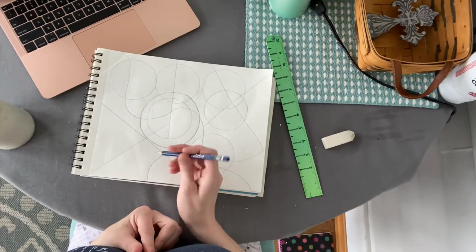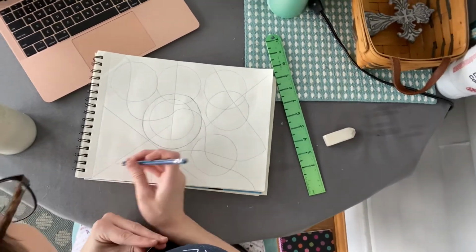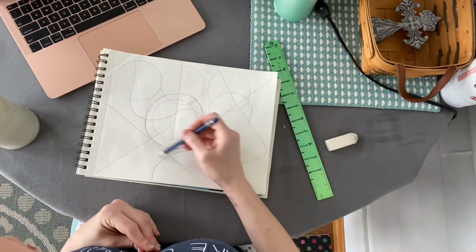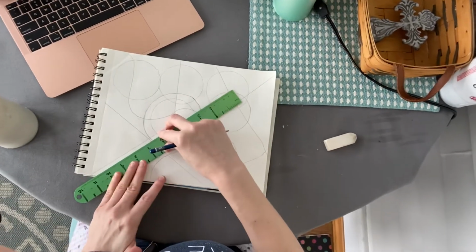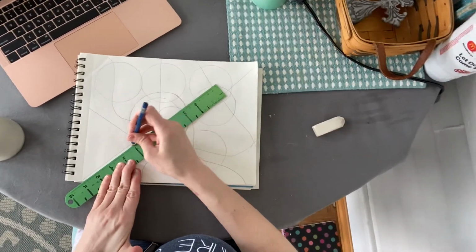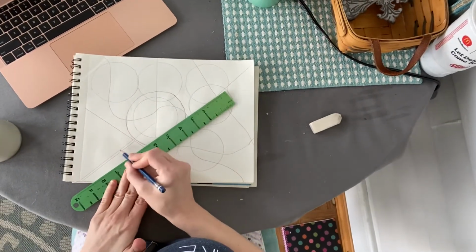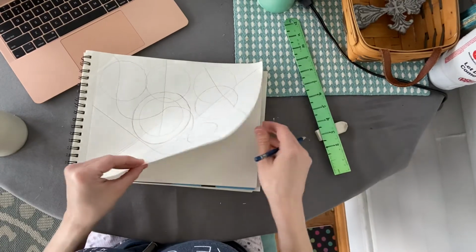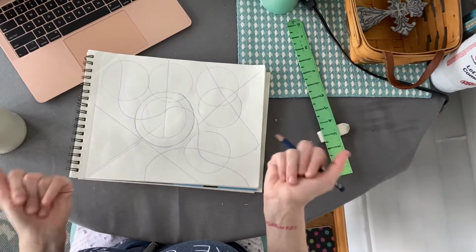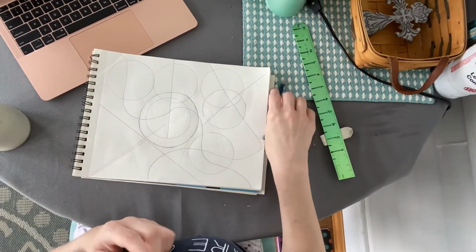And also remember that if you don't want just these straight lines, if you want to make borders for your sections, you can double this up and leave it blank. Other than that, that's all you have to do. And then we fill it in.